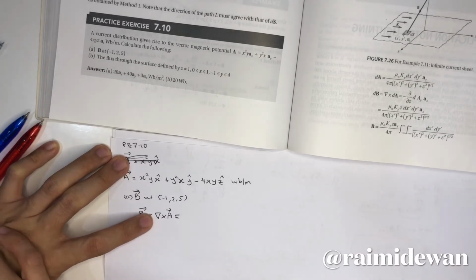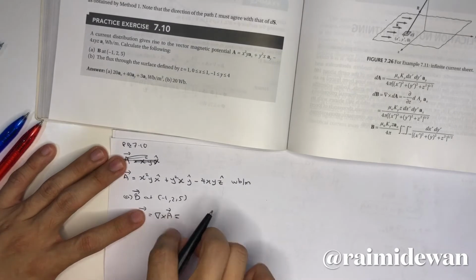If it's not orthogonal, it will result in 0. It's not the same as the divergence, the dot product. For dot product, if it's parallel, it will have a non-zero value, but if it's orthogonal, it will have 0. For curl, if it's orthogonal, it will have a non-zero value, and if it's parallel, it will have 0.